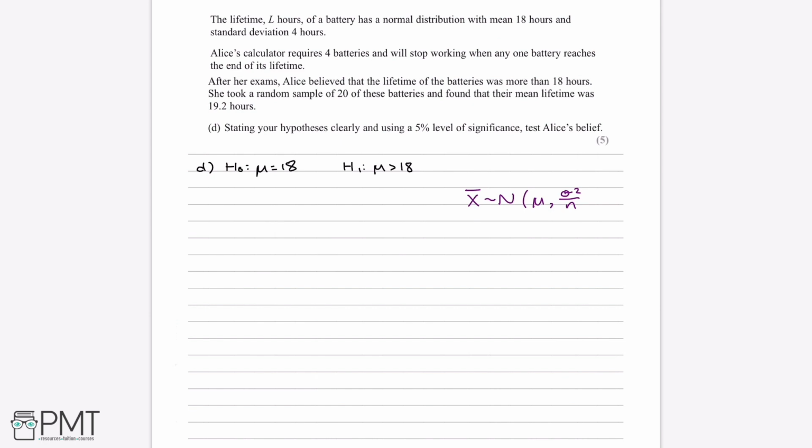So in this case, for example, Alice took a sample of 20, so our n would be 20. But as a general equation, this is how we find how the sample mean x bar is normally distributed. So if we apply this to the context of our question, our random variable is called L, lifetime.